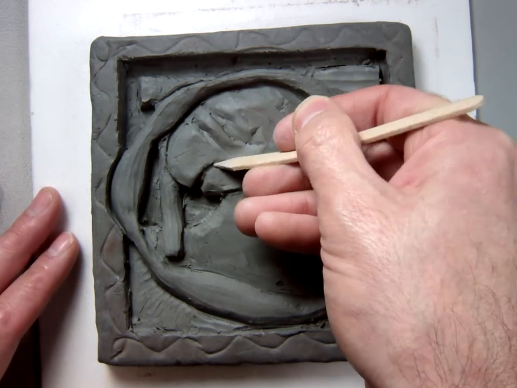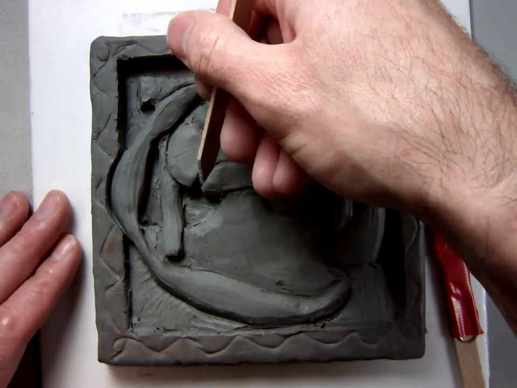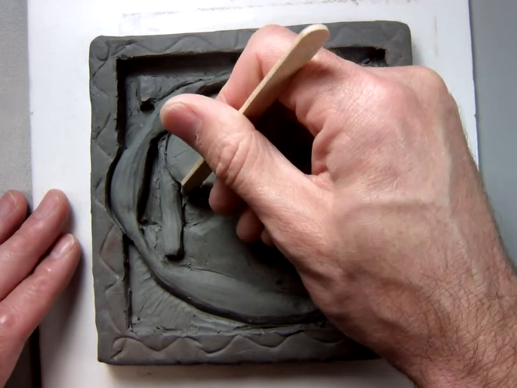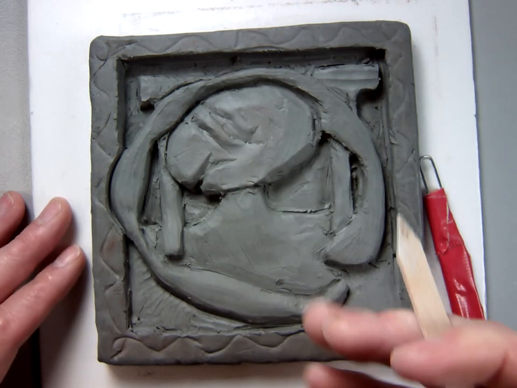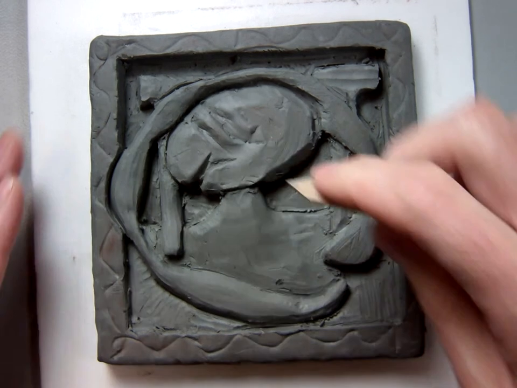Okay, so I'm bending the clay, I'm moving the clay and modeling it rather than taking materials away.